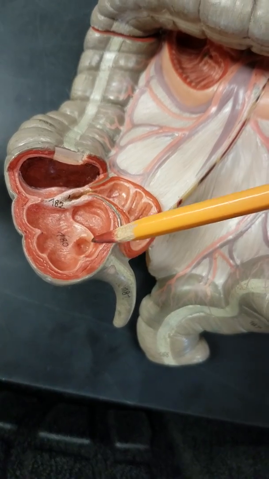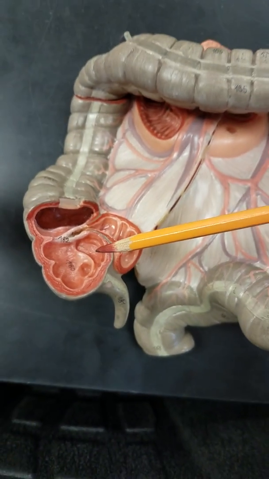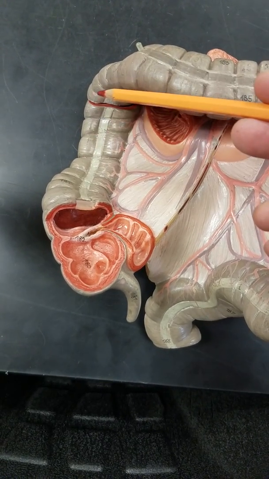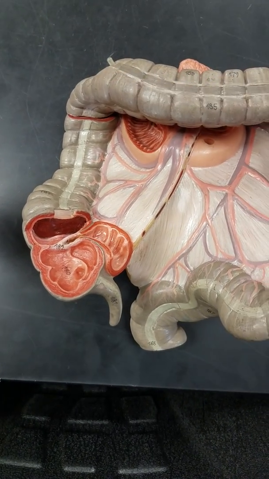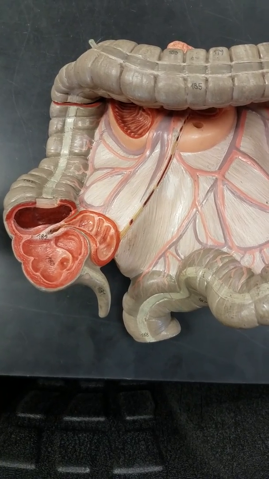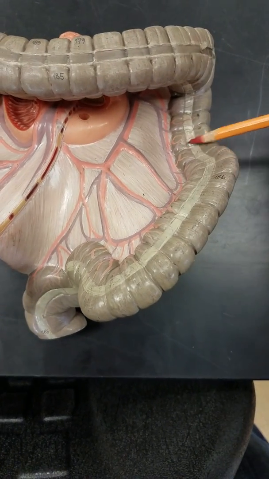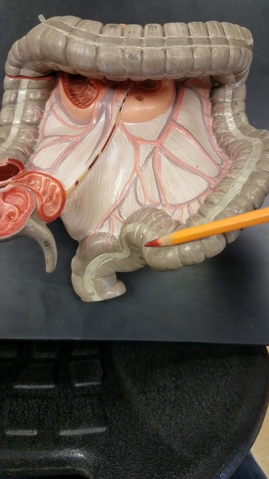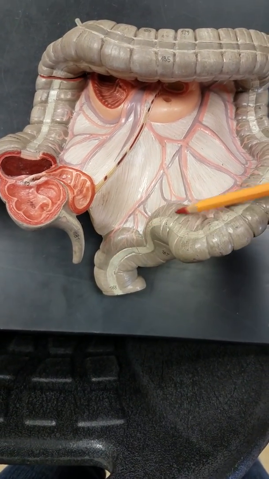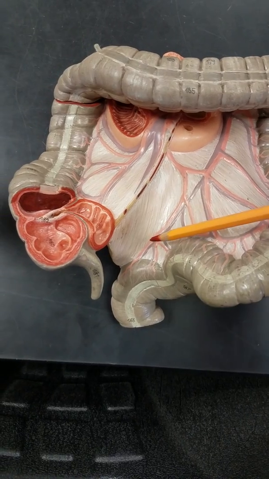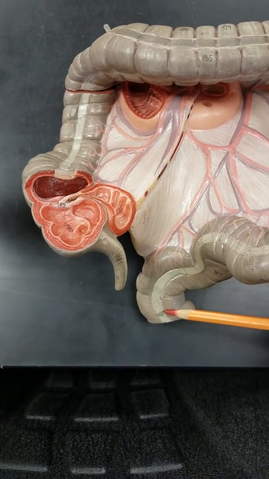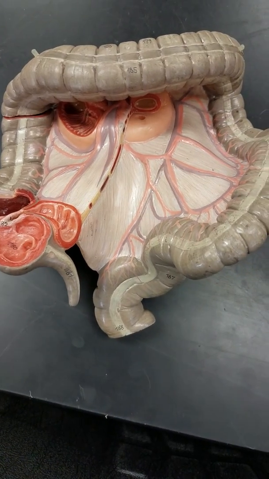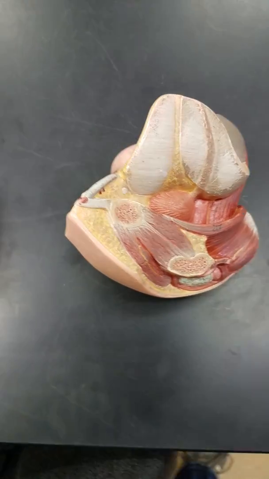Okay. Now, the large intestine has 6 parts. The cecum is the first. Then we have this part that goes vertically. We call it ascending. Horizontally, we call it transverse. Inferiorly, we call that the descending colon. And then as it curves, we call this the sigmoid colon. Now, the very end of the large intestine is referred to as the rectum.